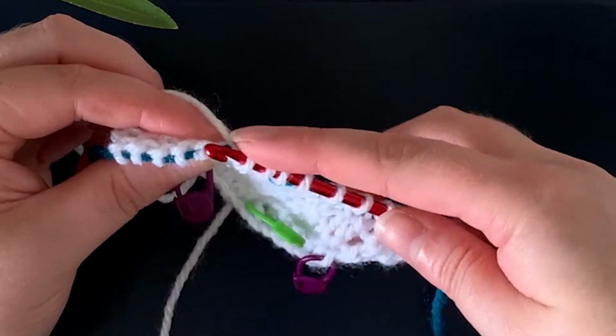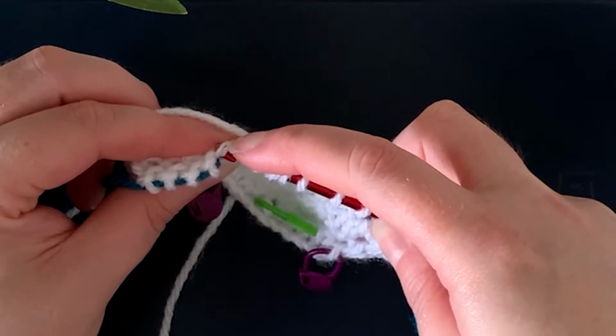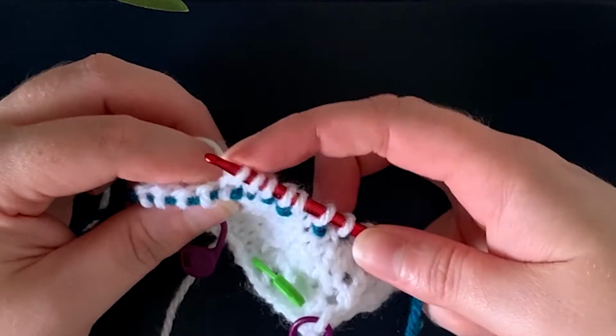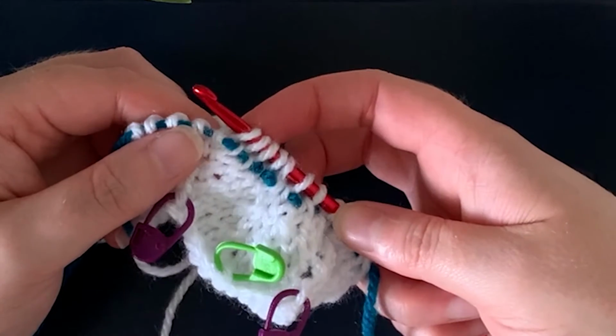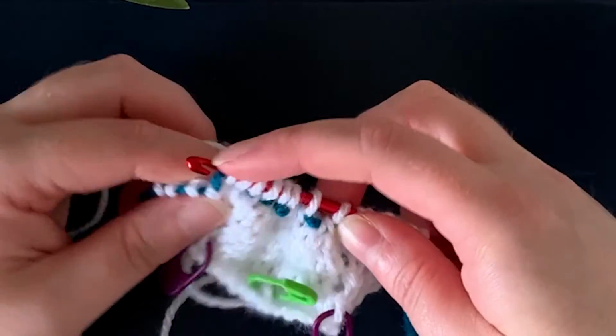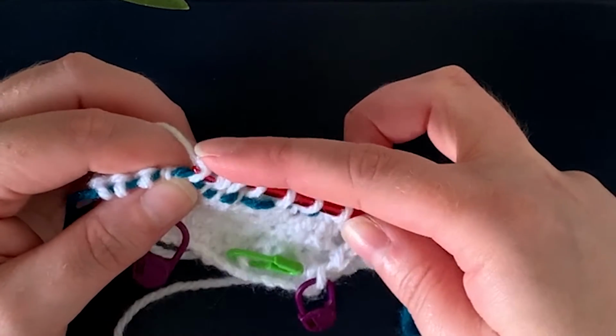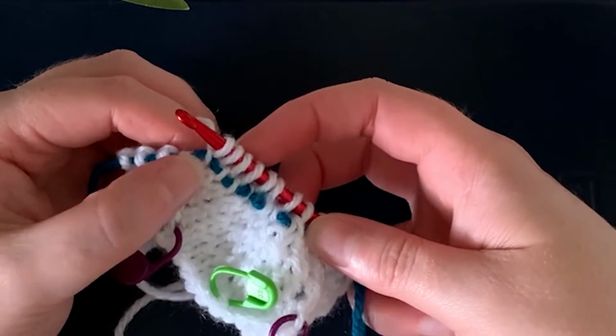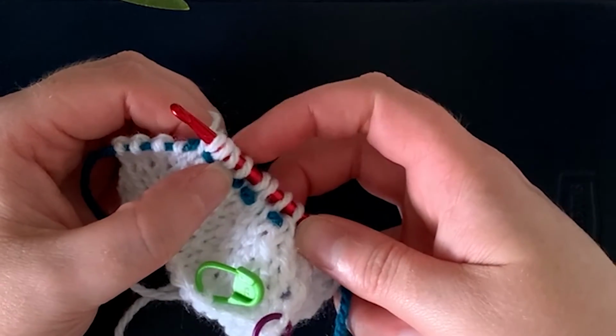What I'm going to do is pop my hook into that loop at the back and yarn over and pull through, and there I've created a stitch. And now I'm going to knit the actual stitch. And there you can see where we did have 2 stitches, we now have 3.